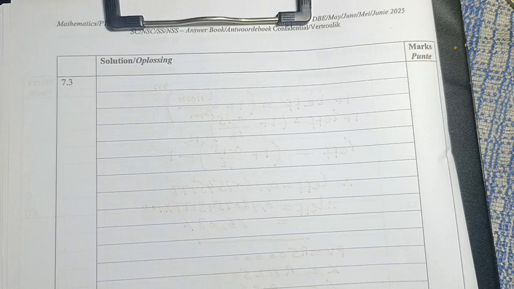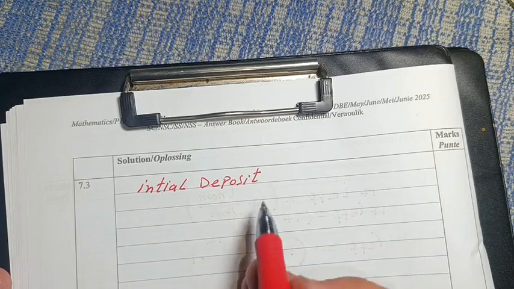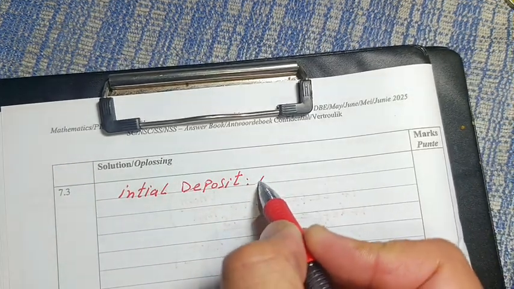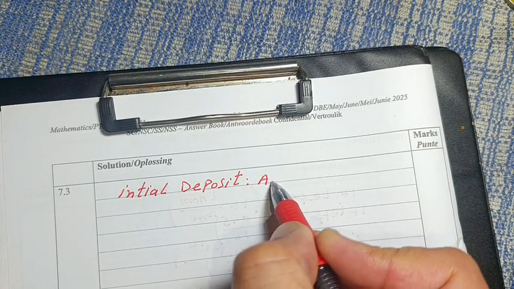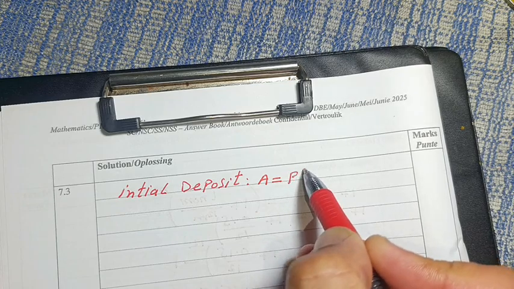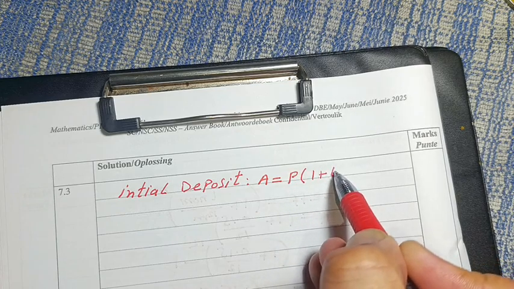So we need to first work out the 12,000 once-off deposit. You must remember that it is a once-off deposit of 12,000 rands, and that's for 4 years. So we need to work out the initial deposit first. It's compounded monthly, so we're going to use the compound interest formula.